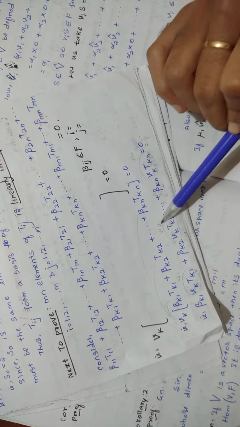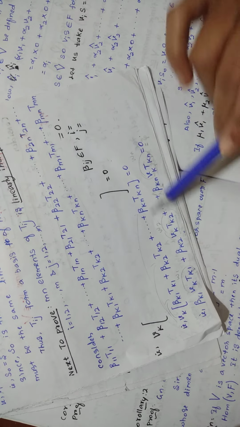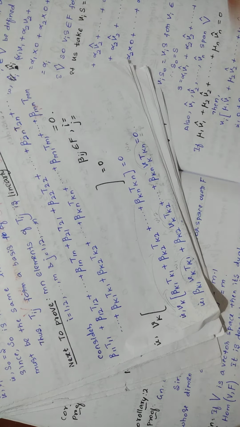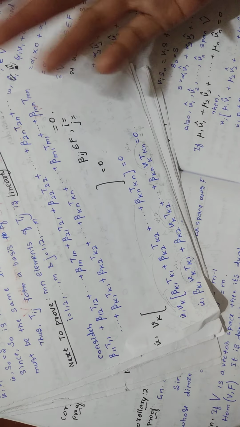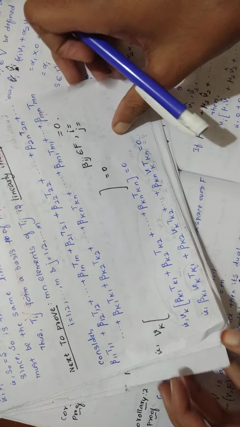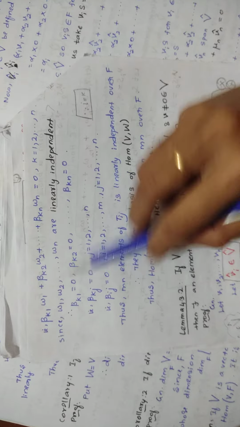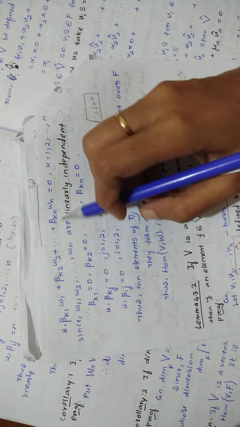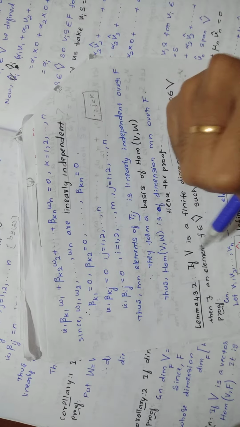Now all the other terms will be cancelled. Only the kth terms will be there. So Vk of this value. So from this you are multiplying the same way that you have done in the previous part, right? Just the same way. Here you have nothing difficult to feel. So you will get this. Since here you have W1, W2, etc., all these things, right? These are linearly independent.